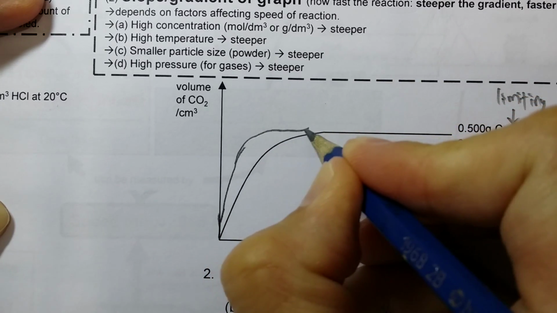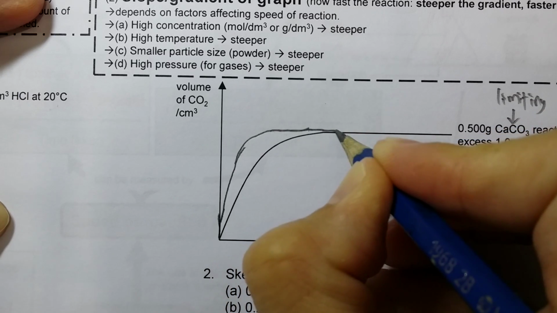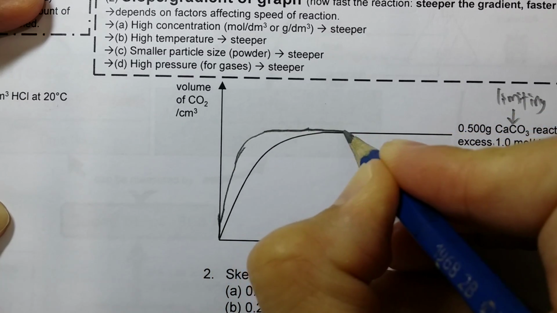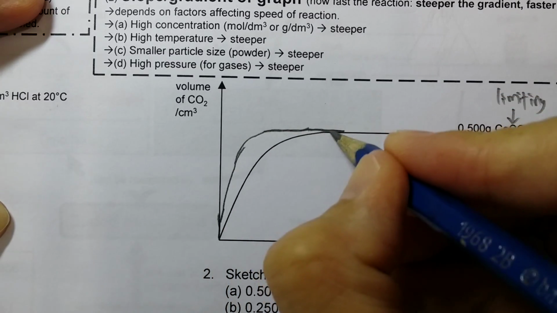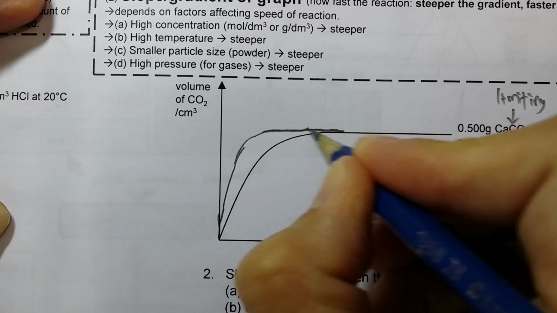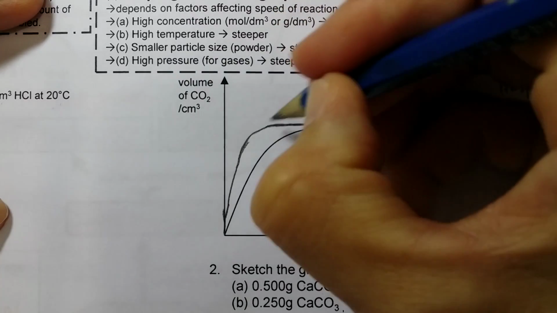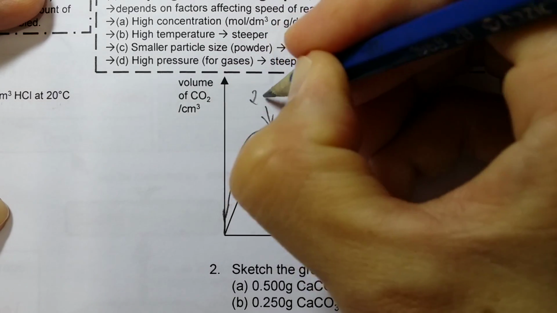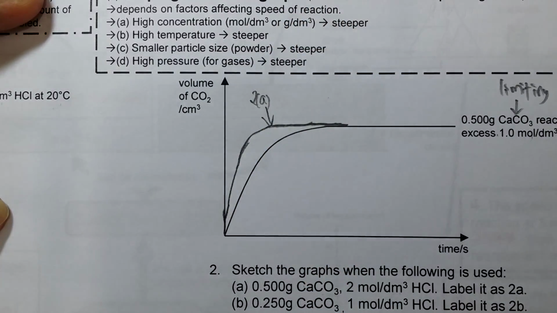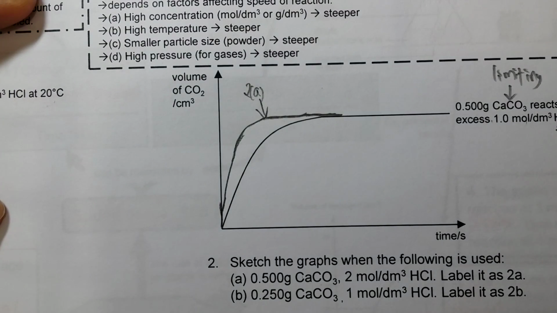Oops. Okay, this is not very smooth. Okay, you can draw better than me. Again, I don't have any eraser with me. So this is actually 2A. Okay, same height, faster.